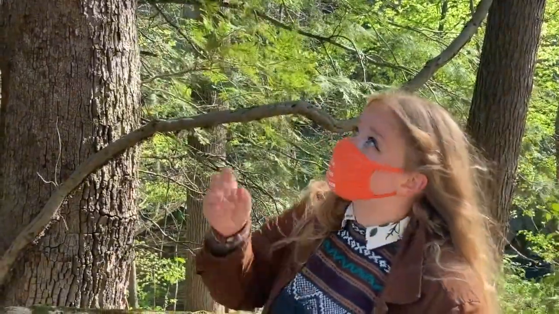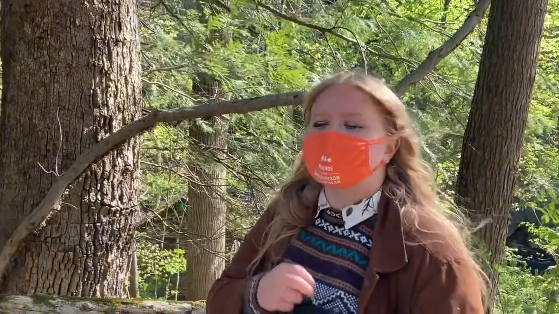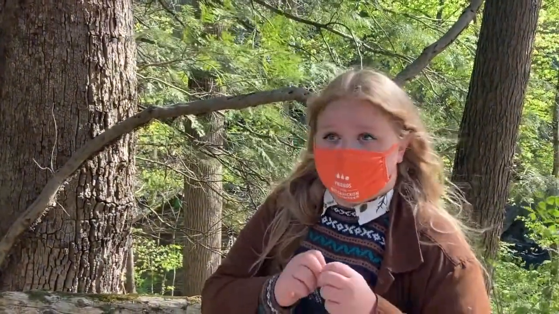This tree doesn't have any low branches, but if we pulled one down and we looked at the buds of this tree, we would see that the leaf buds are a beautiful red color, and that's very typical of the American sycamore. That's another good way to identify this tree.